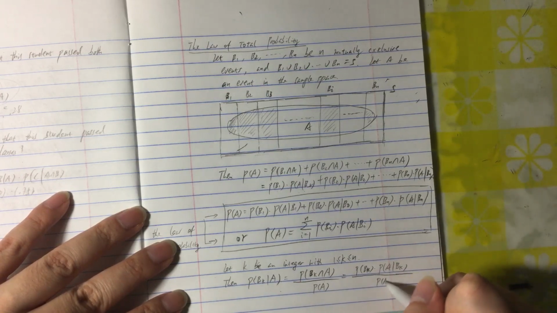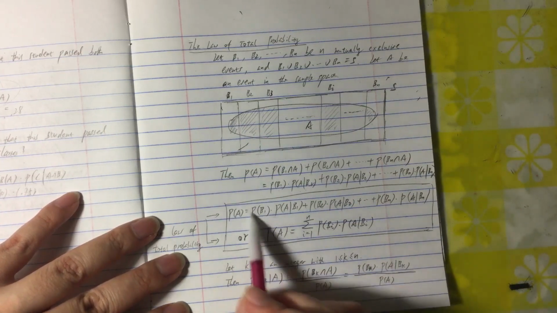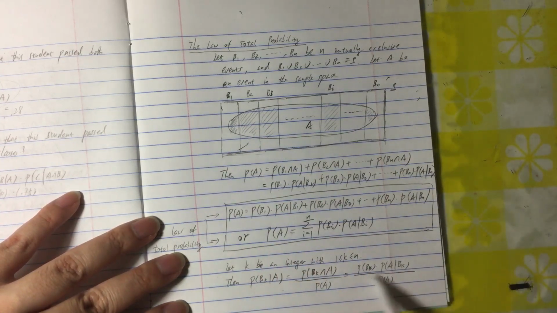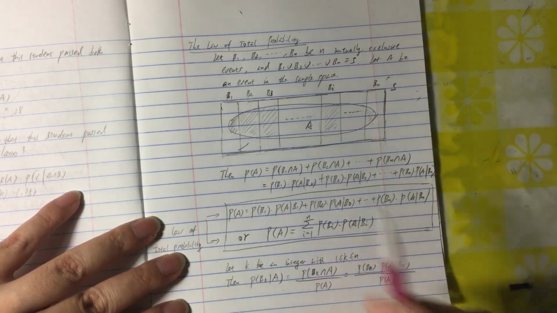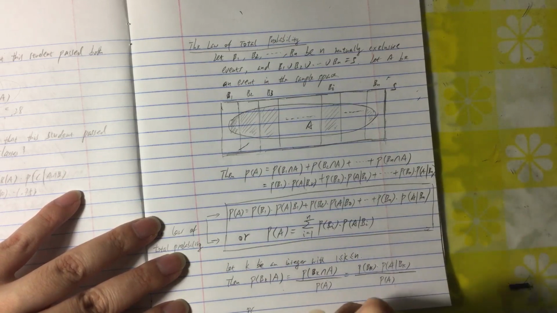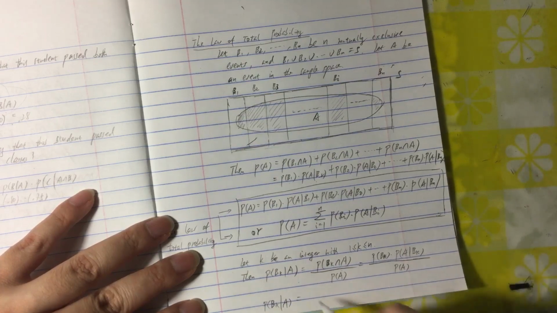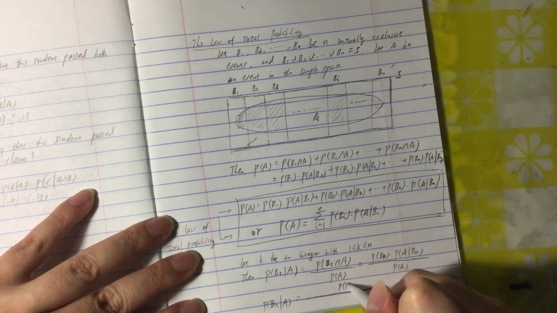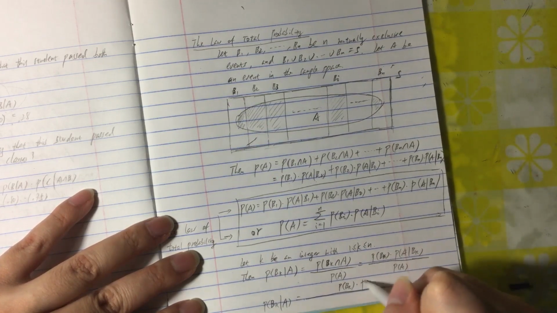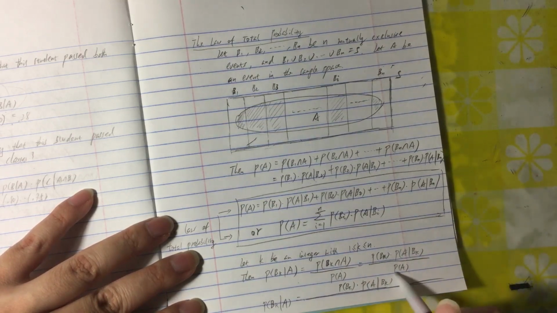The denominator is probability of A. Probability of A, if I use the law of total probability, is equal to this. So probability of Bk given A is equal to probability of Bk times probability of A given Bk over probability of A.